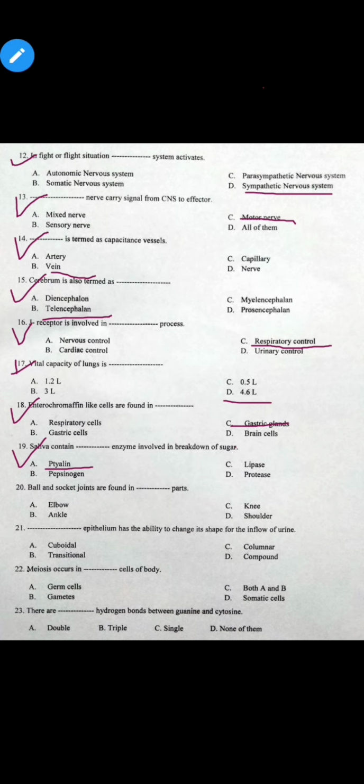MCQs number 20. Ball and socket joints are found in dash part. Option A elbow, option B ankle, option C knee, and option D shoulder. So the correct option is the option D. Shoulder. Ball and socket joints are found in shoulder. And ball and socket joint are present between humerus and pectoral girdle.